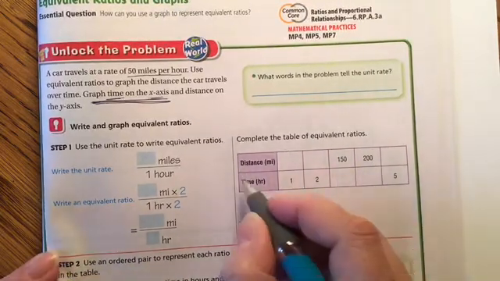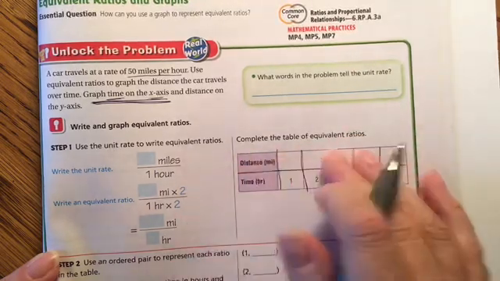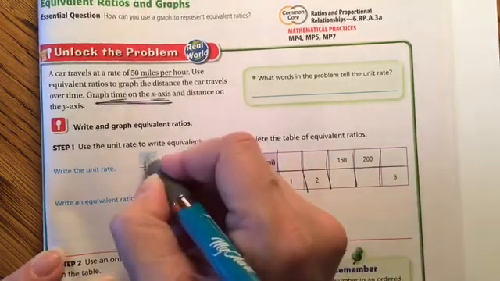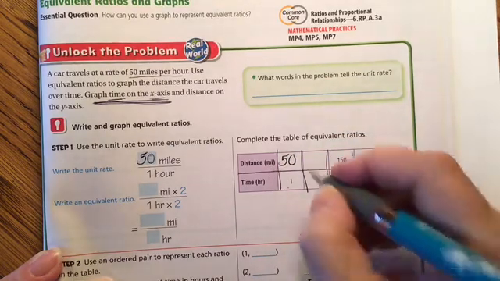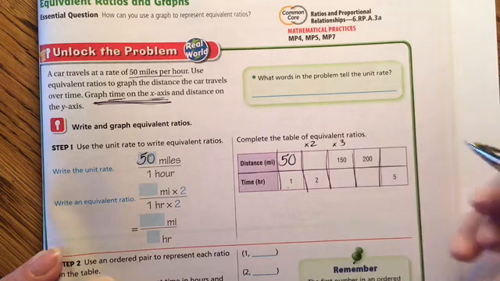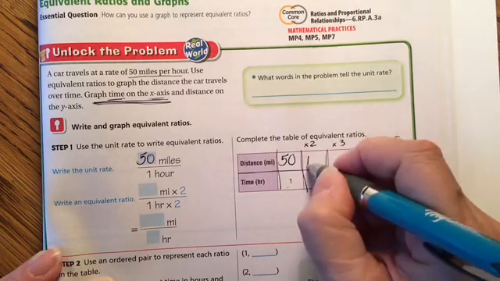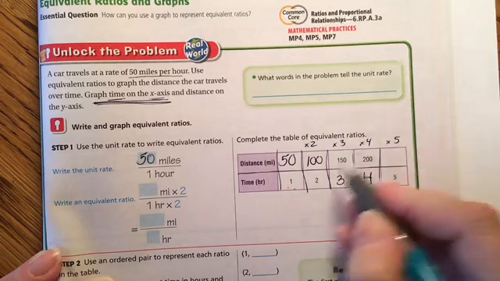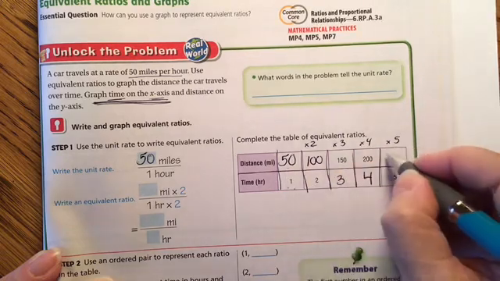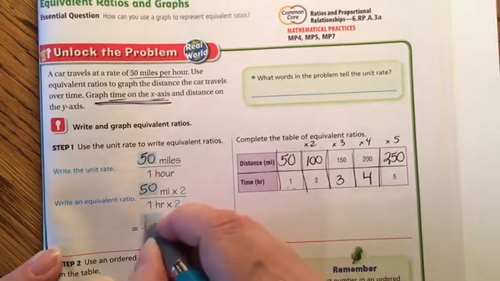Easy ways to set up your table. Again, all you have to do is kind of draw this line and then draw your up and down. You don't have to do this fancy chart. My unit rate was 50 miles per 1 hour. So times 2, times 3, times 4, times 5. So 50 times 2 would be 100. And same thing down here. So 1 times 3, 1 times 4, and 50 times 5. 5 and 5 is 25, 250. So that's how I didn't go through all over here, but you can fill this in.